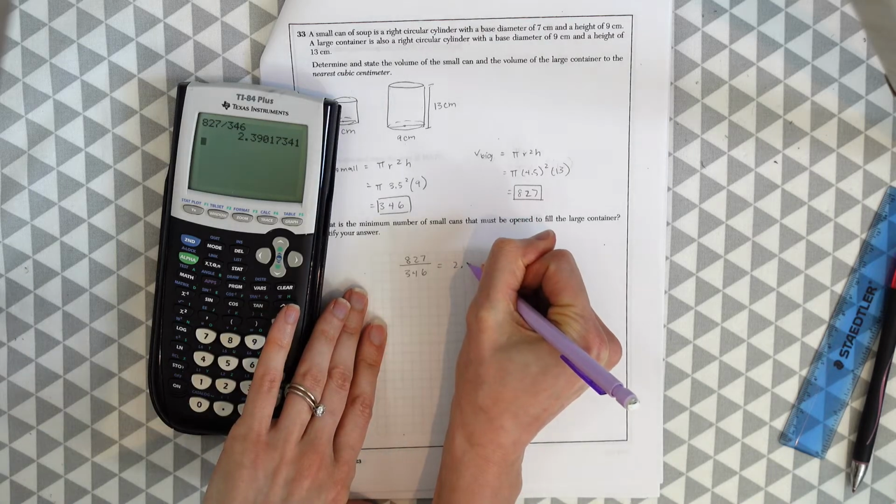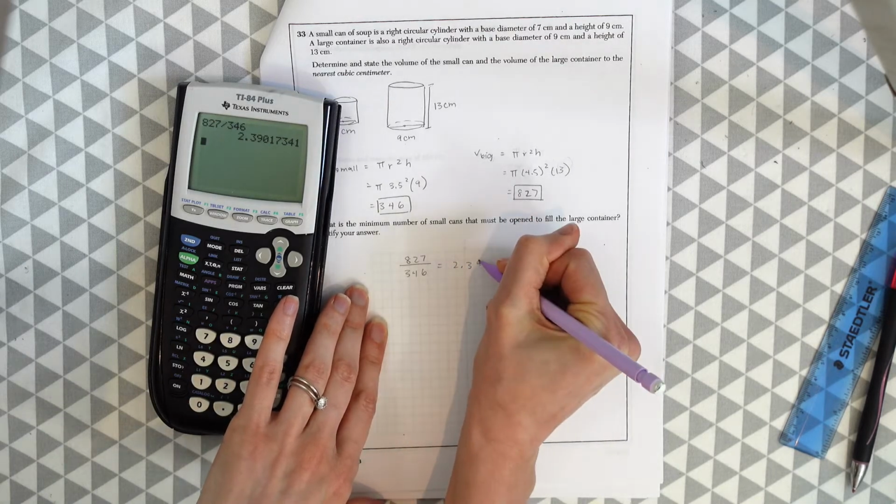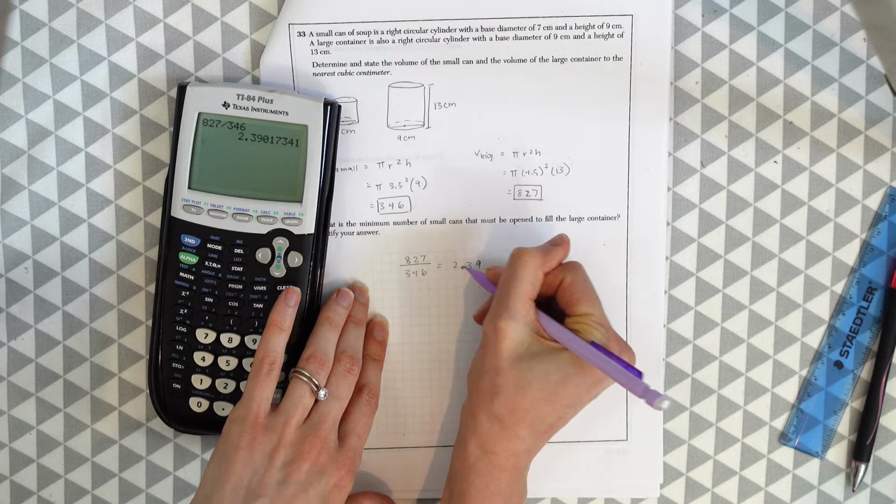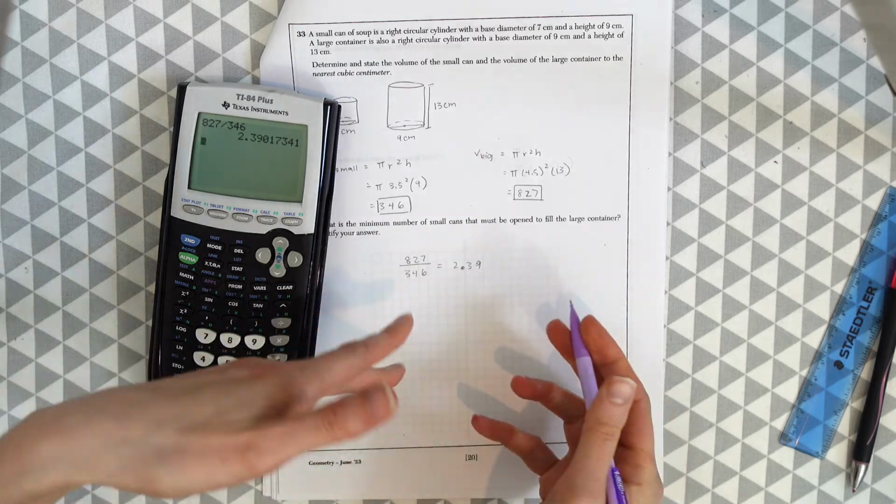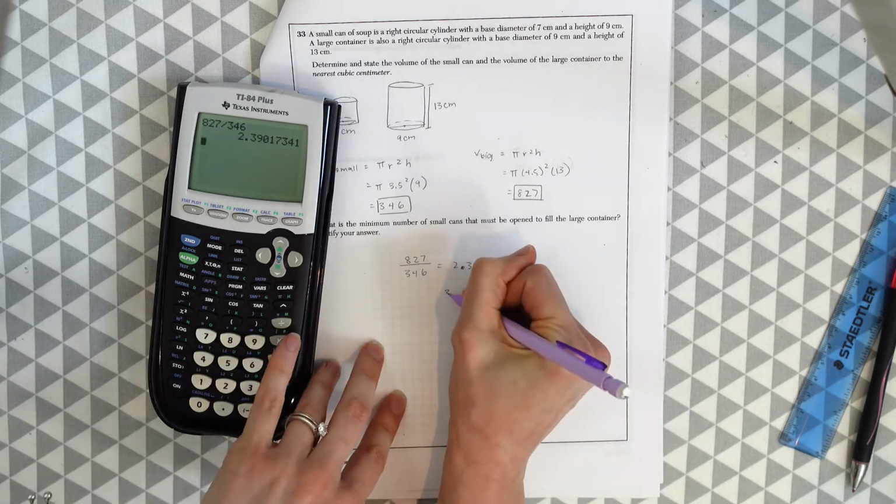So notice we get 2.39. So we get this decimal. Since we have 2 and a little bit more, we know we're going to need at least 3 cans.